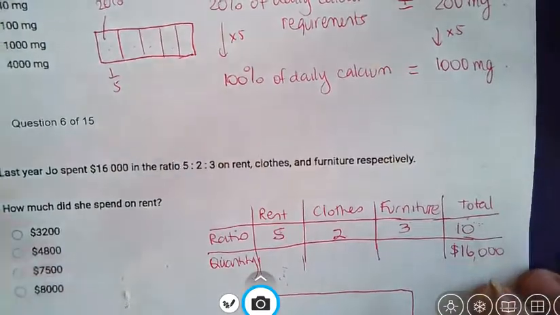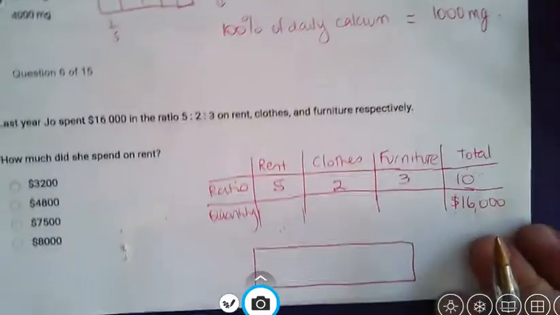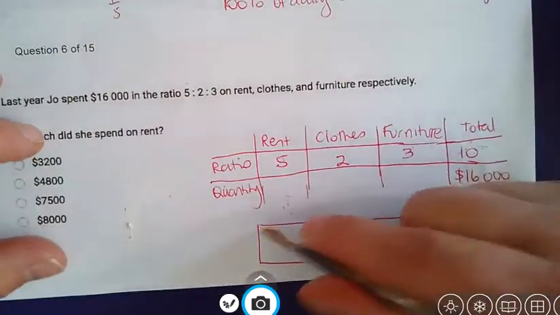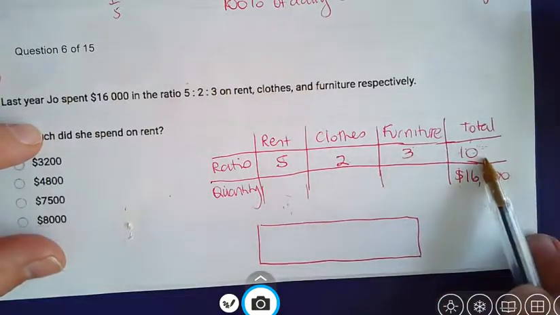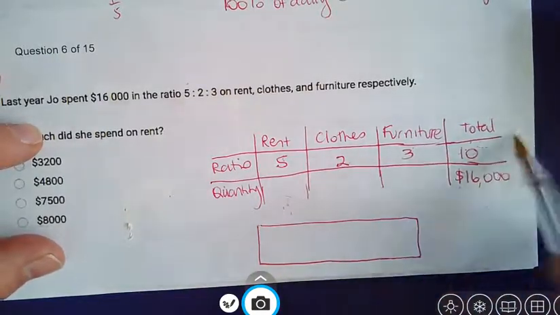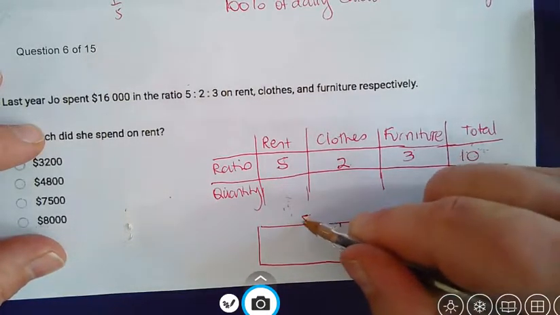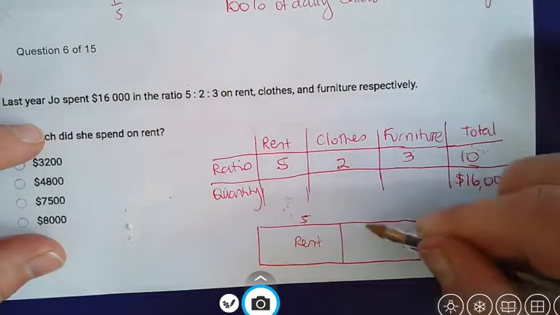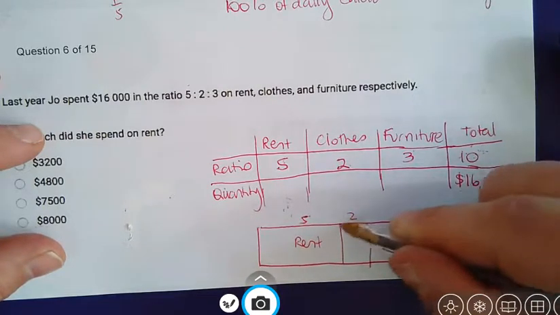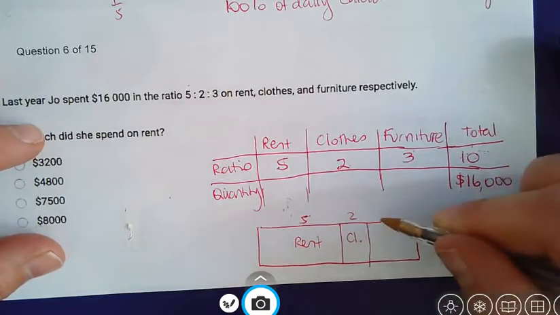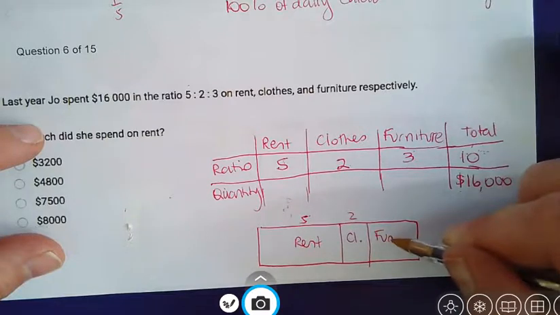And that's everything I spend, right? And 5 parts is on rent. Let's say this is 10 long. Do you know why it's 10 long? Because all of the parts add up to 10. So if this is 10 units long, 5 parts is rent. Got it? Another 2 parts, let's say 2 centimeters, is clothes, and the rest is furniture.